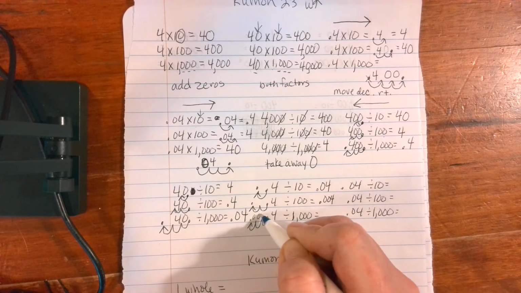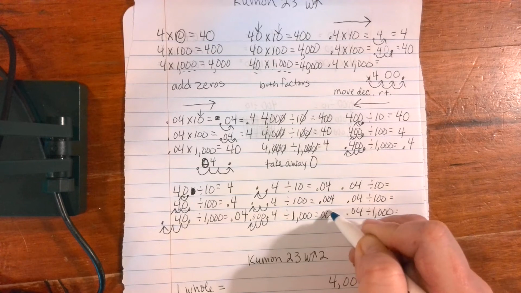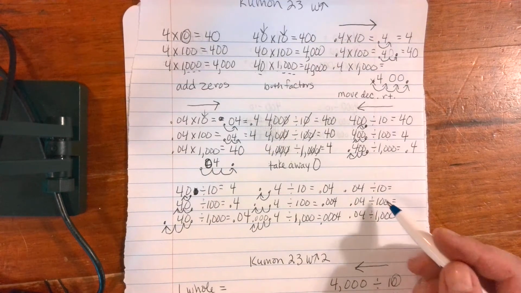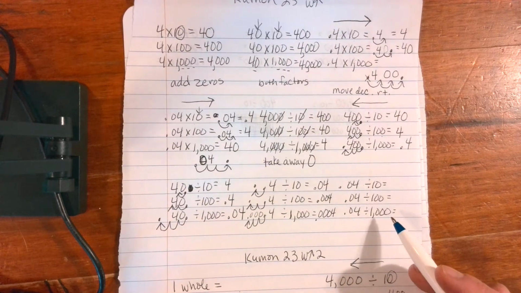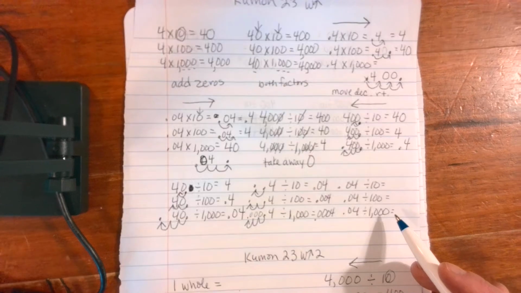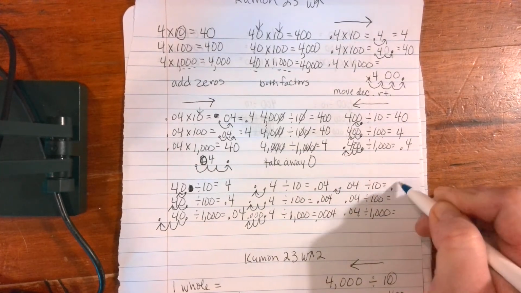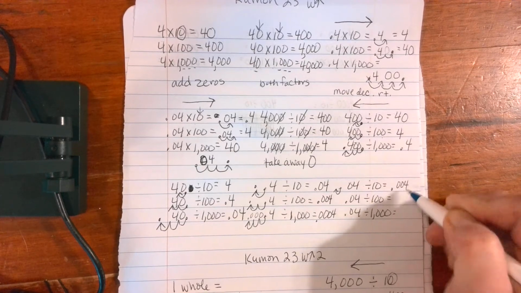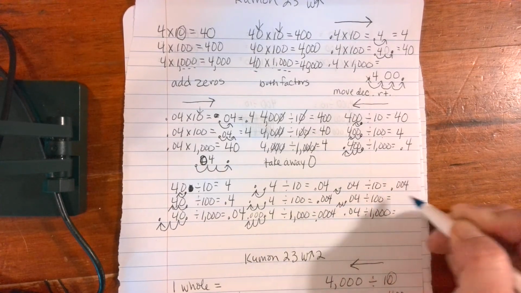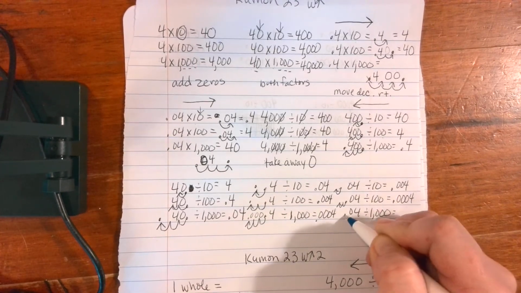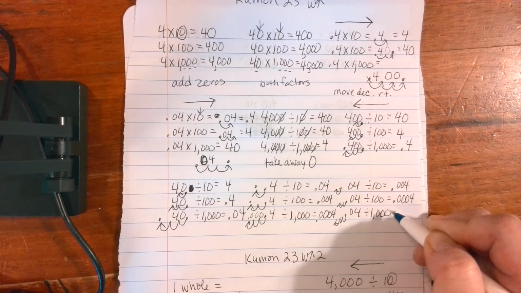Be careful, you gotta make sure you get all your zeros in there. And looking at our last one, it is the same thing. You're just going to slide the decimal point over 1. Slide it over twice. And slide it over 3 times.